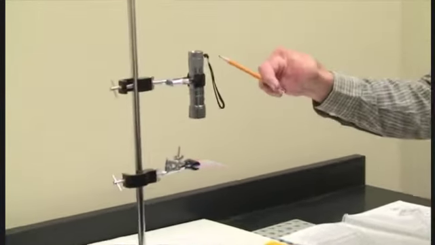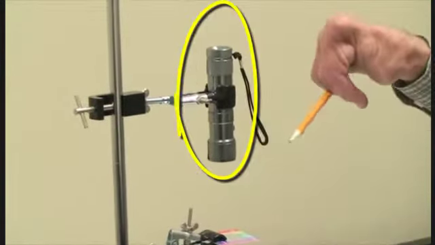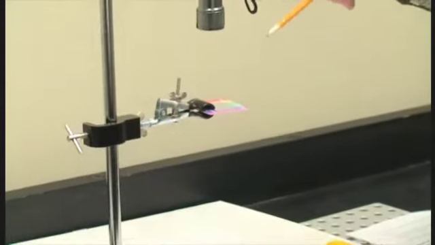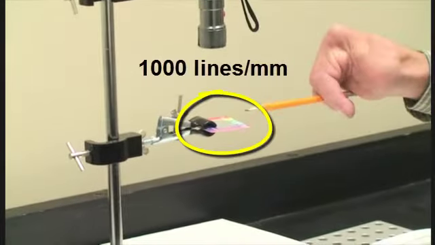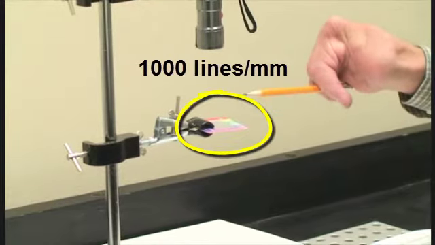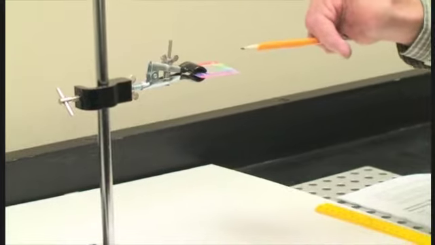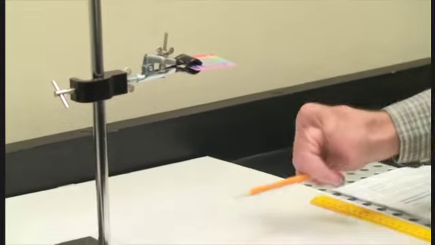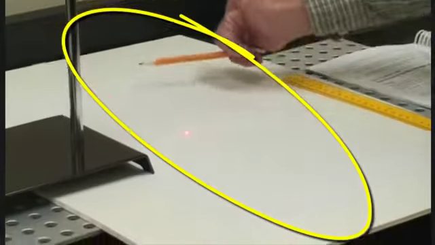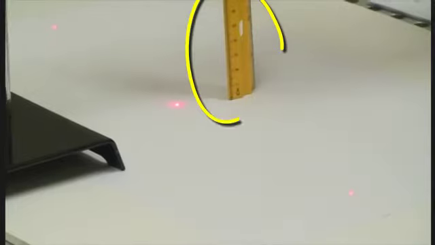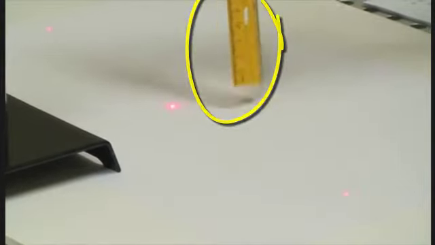We're going to be using a laser that's aimed straight down at our screen, which is on the bottom. We're going to be using a diffraction grating. Ours happens to have 1,000 lines per millimeter. Yours may be different. And we're going to have a screen down at the bottom, which is simply a white piece of paper. We're going to be using a ruler that's calibrated in centimeters and millimeters.